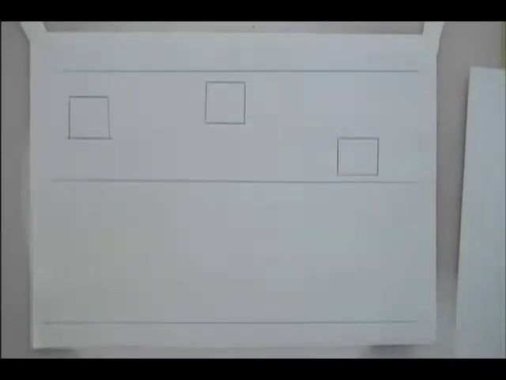You'll have 3 squares on here now. A couple of seconds to finish that up.